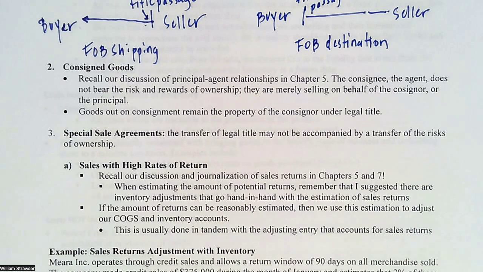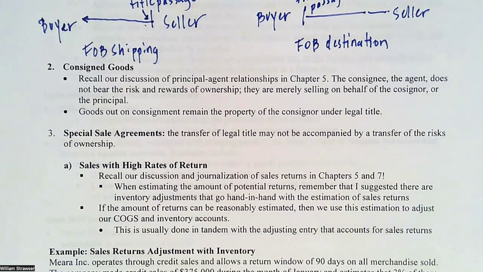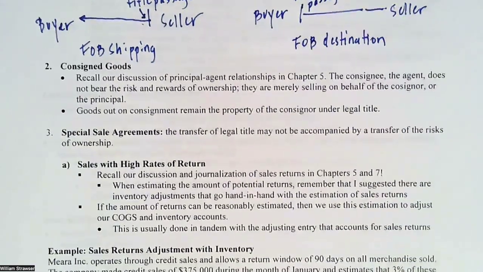Think of Priceline, Hotels.com, any of the online travel oriented vendors. These are all agents of different consignors, okay? Not their inventory, just goods they're selling on someone else's behalf. Okay.